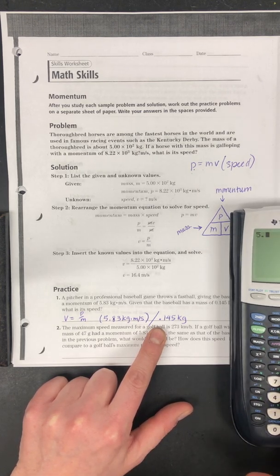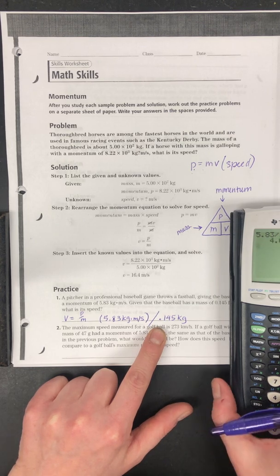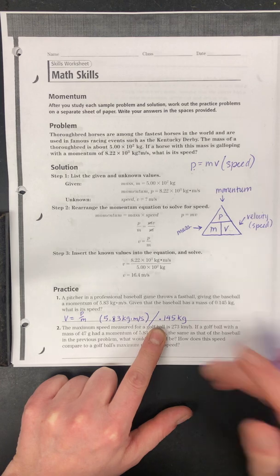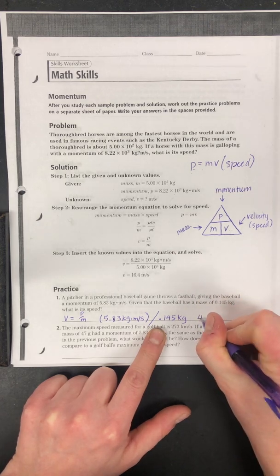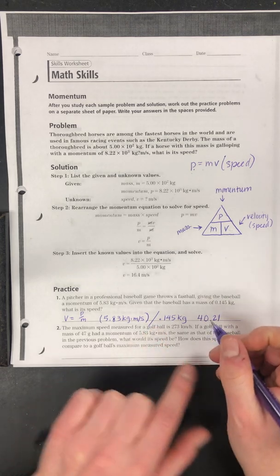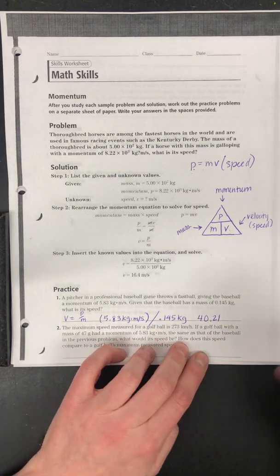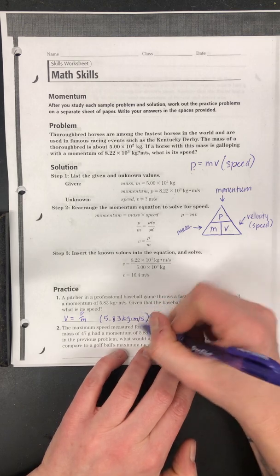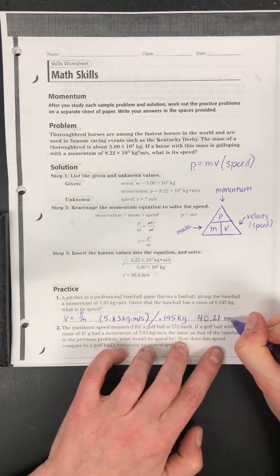So 5.83 divided by 0.145 is going to be 40.21. And we are solving for velocity, so the units for that is just going to be meters per second.